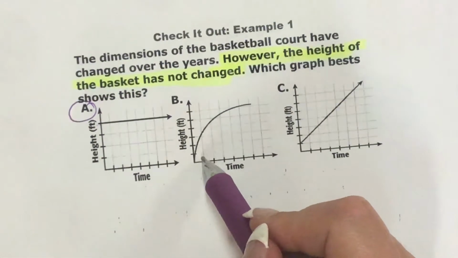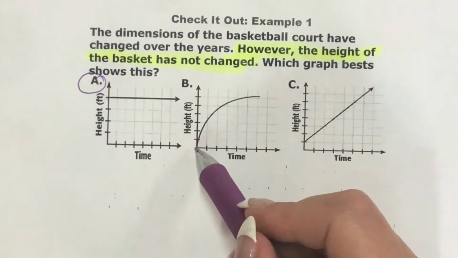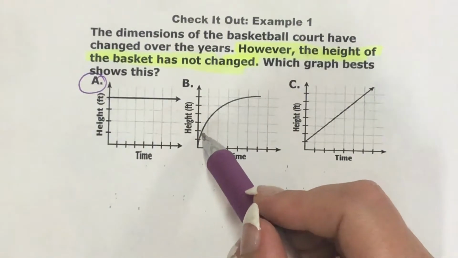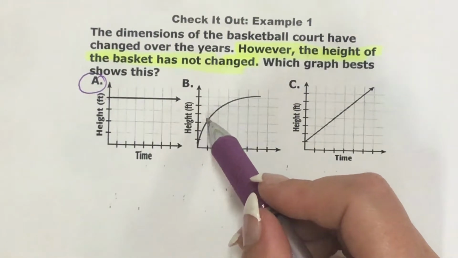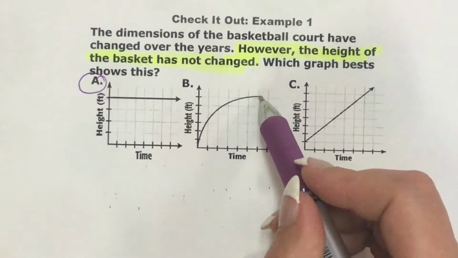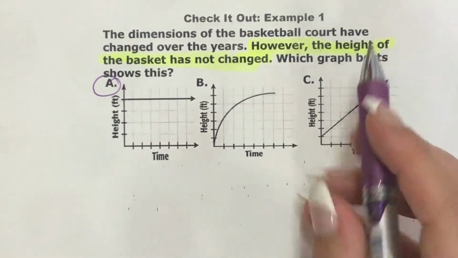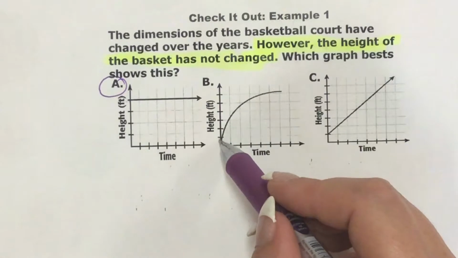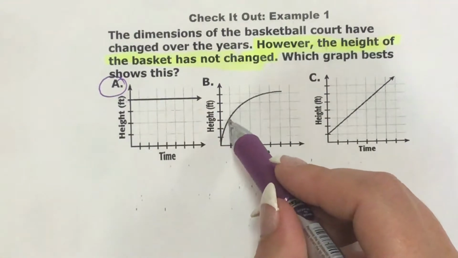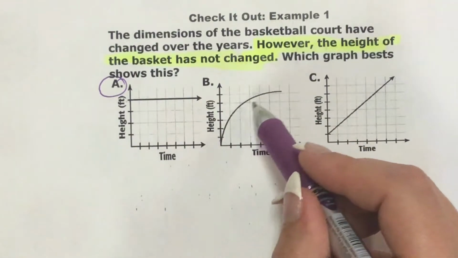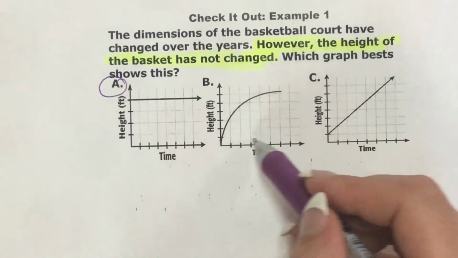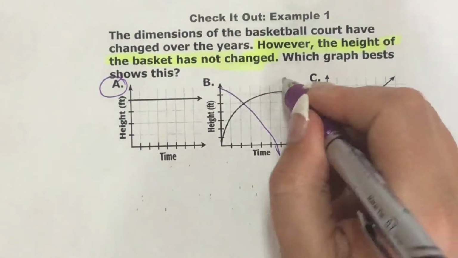B, what this states is the basketball hoop was pretty much at 0, and then over time, people kept saying, hey, the basketball hoop's going to be this, and then this, and then it finally arrived at 10 feet. So it started at 1 foot, and then 2, and then 3, so the height of the basketball hoop gradually changed as time increased. And that's not the case, so that doesn't represent it.